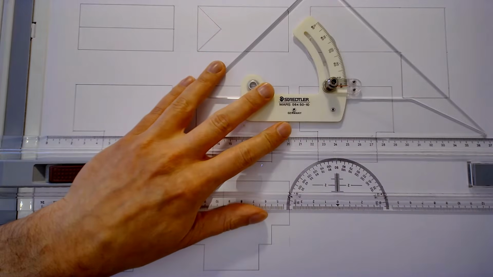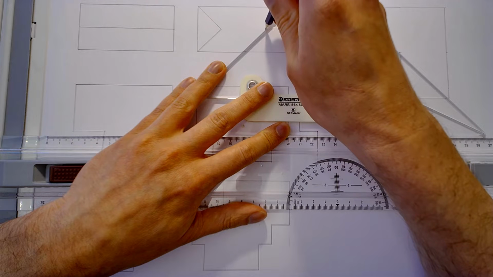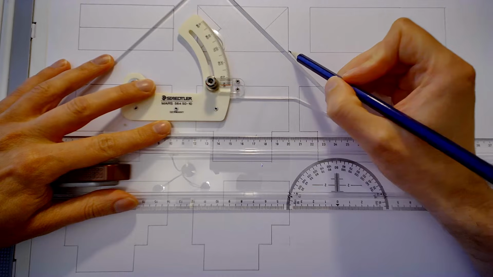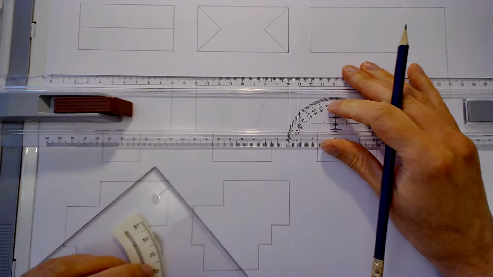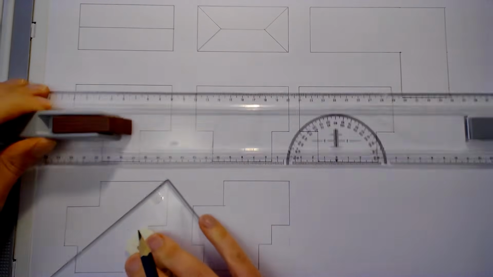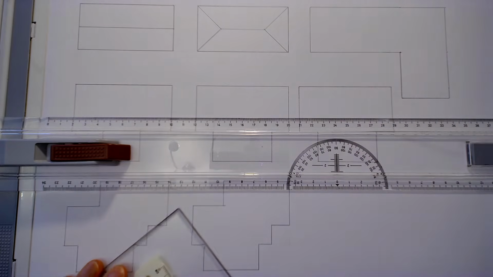That's regardless of the pitch of the roof, because as long as the pitch is the same on both sides, your hips will always be at 45 degrees on the plan. So that's the same building, but now instead of gables we've got hips at either end.